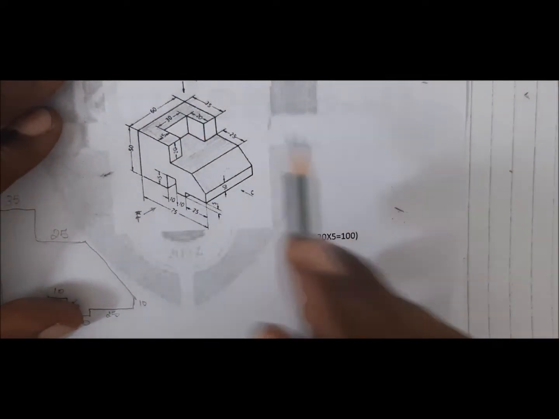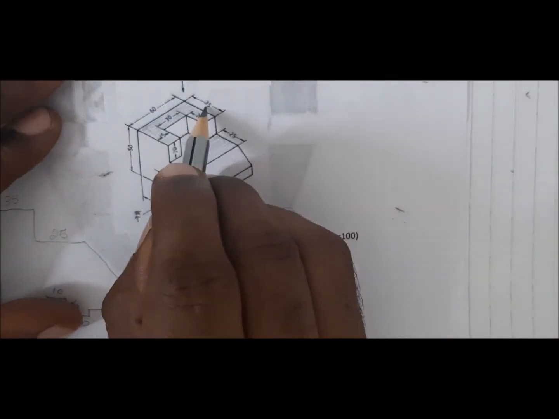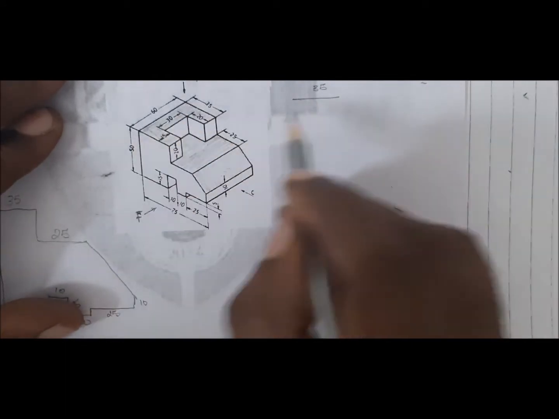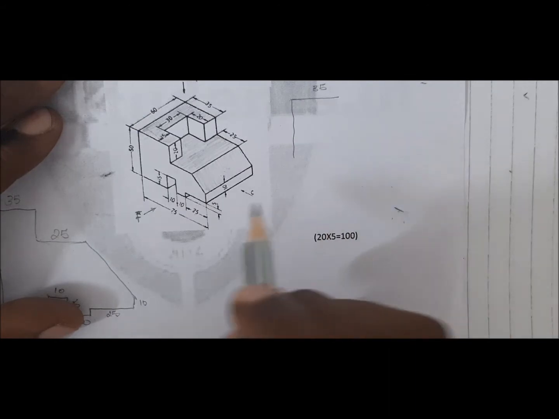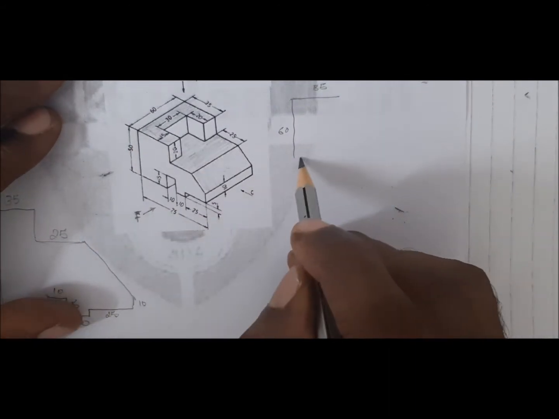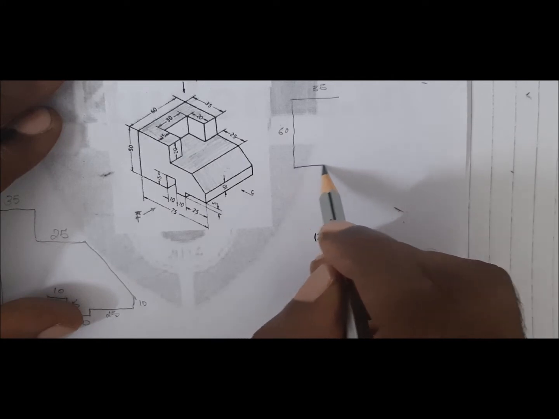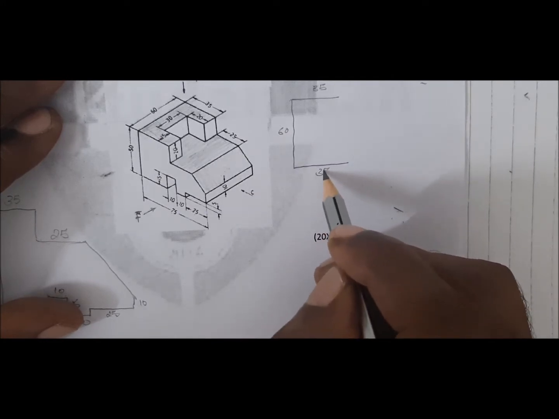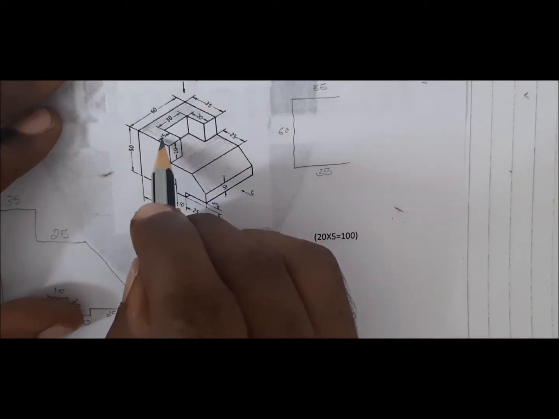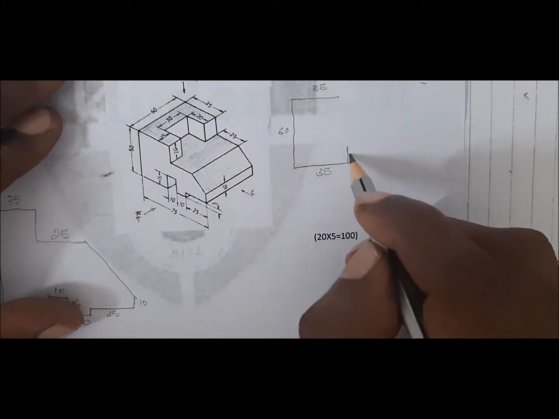So we are going to start with this one. This is 35. I'm going to draw 35. This is 60. Okay, this is again 35. This is 15.